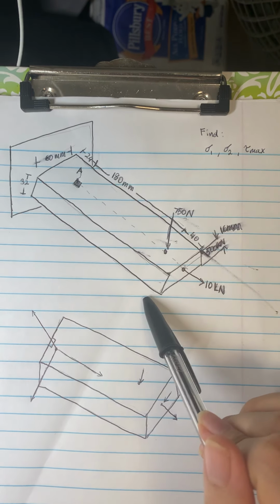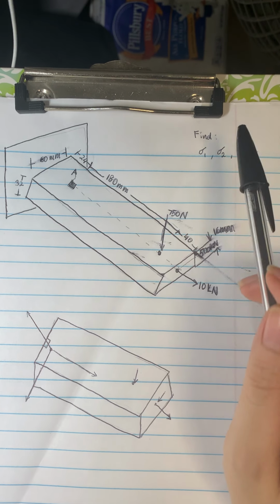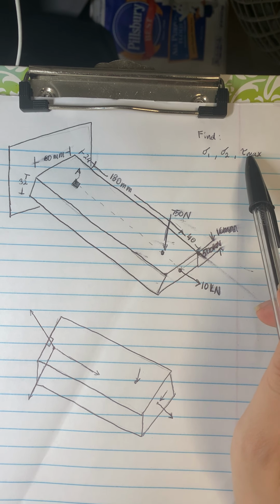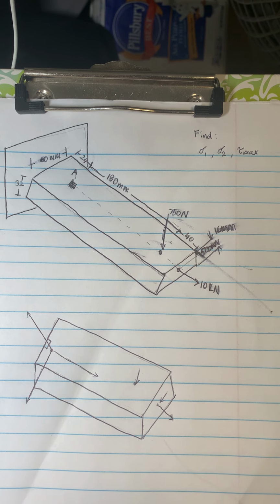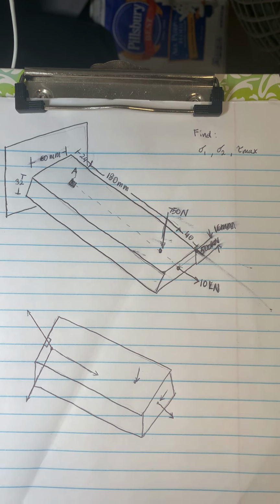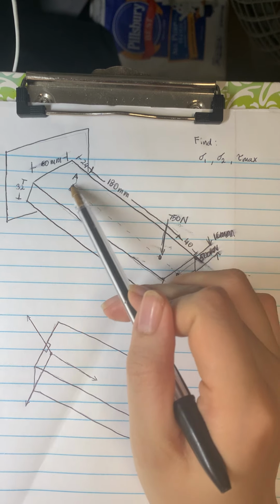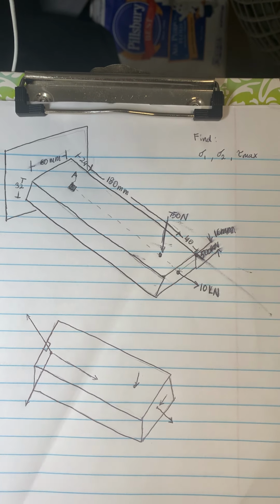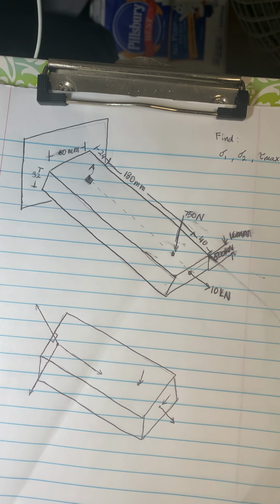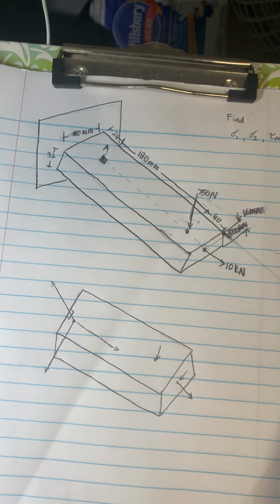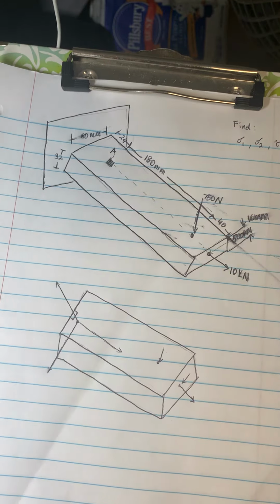We're given this diagram and we're asked to find the principal stresses and the shear max. To do that, first we need to make a cut at point A in order to find the reactions and the moments in X, Y, and Z. So first I'm going to make a cut at A.